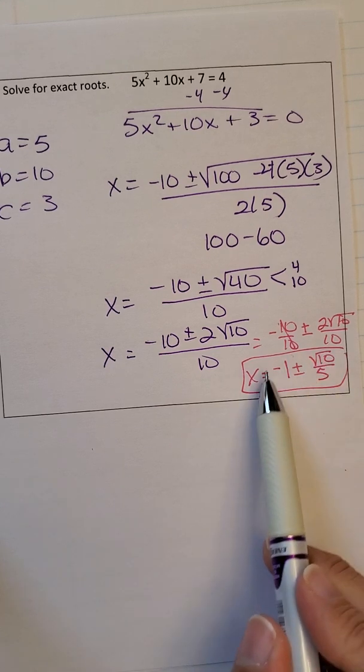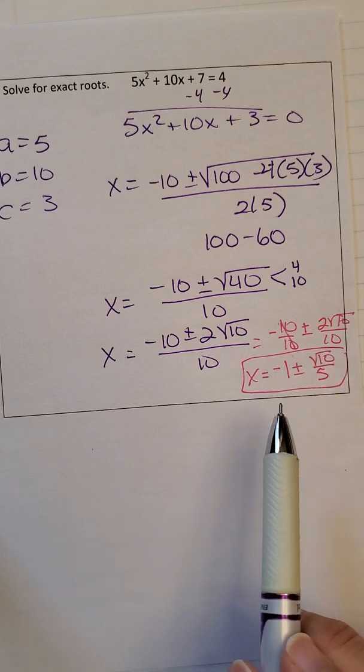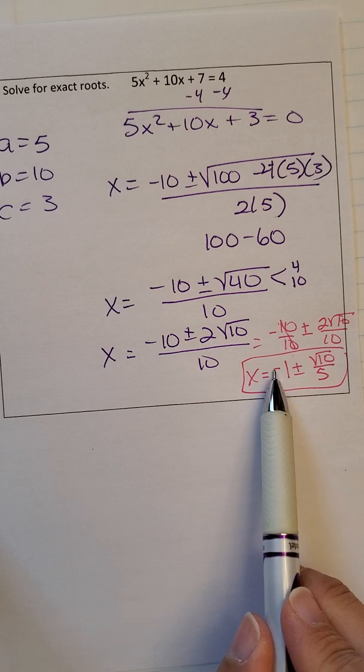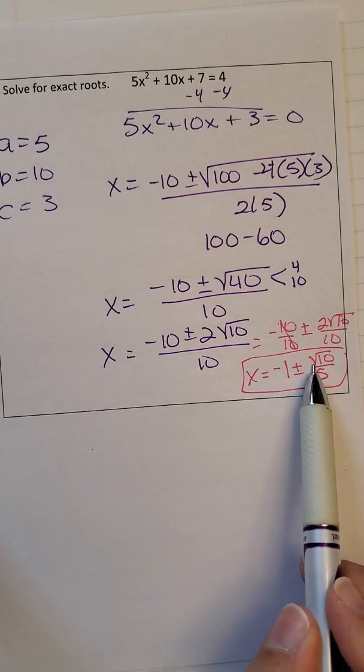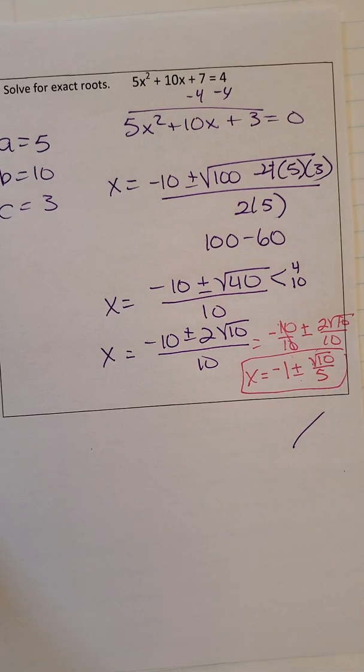When you put this in the Delta Math little answer box, you're going to have to do it just like that. Negative 1 plus or minus. You're going to have to use the square root button. You're going to put the 10. Then you can use the slash key for the fraction. But you're going to have to get used to writing it like that. So pay attention if you get them wrong to what the problem is.